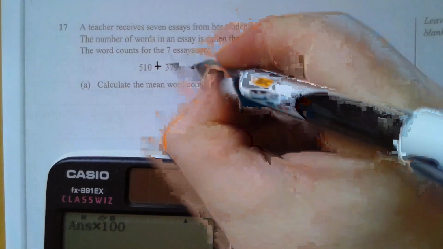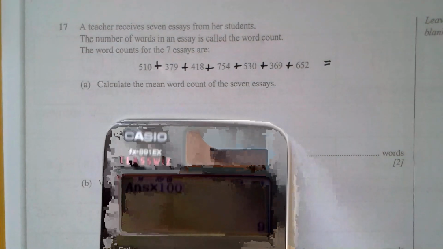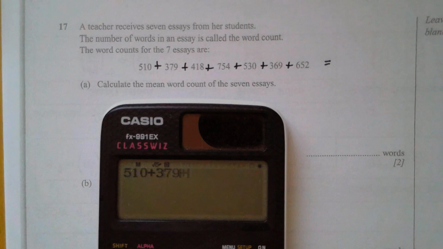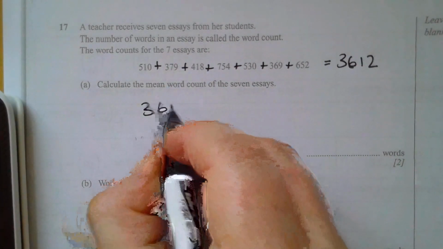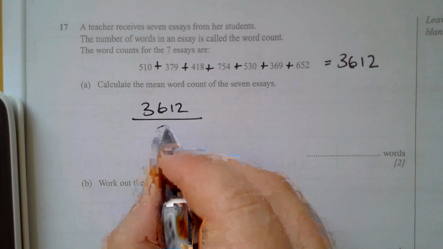Mean. Three, 6, 1, 2. 1, 2, 3, 4, 5, 6, 7 essays.